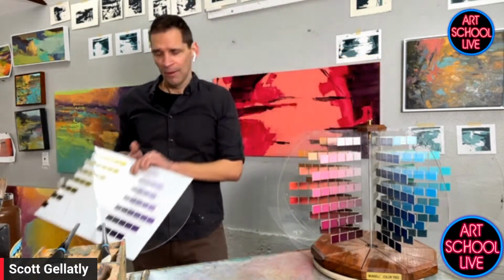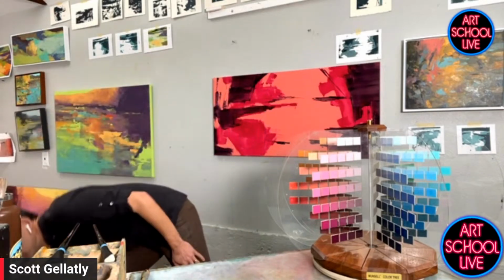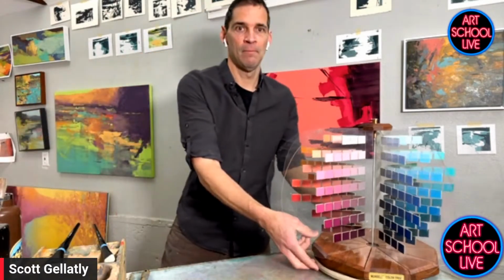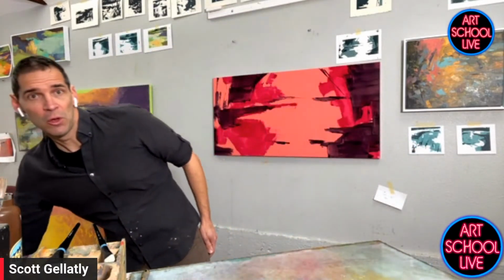I think that yellow tends to trick the eye a little bit because when you see that high chroma, to me, it looks like it would be a darker value, but it is actually a light value. Exactly. It's a light value.